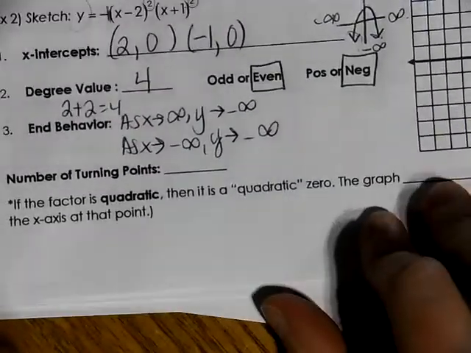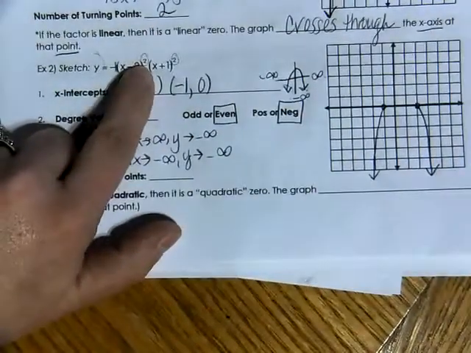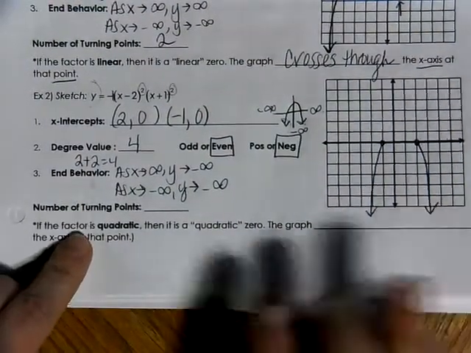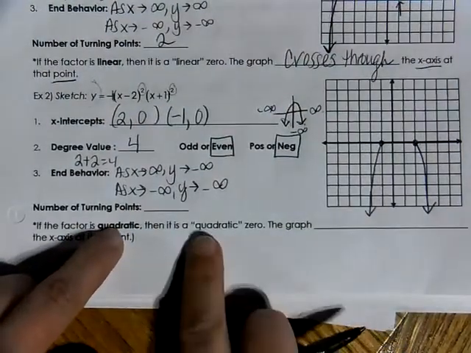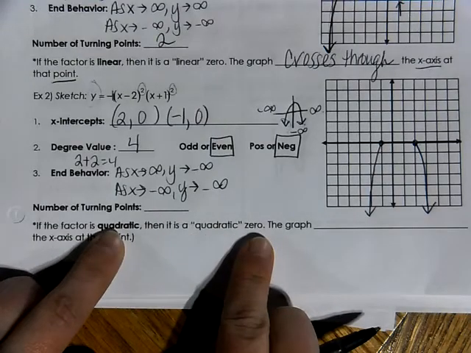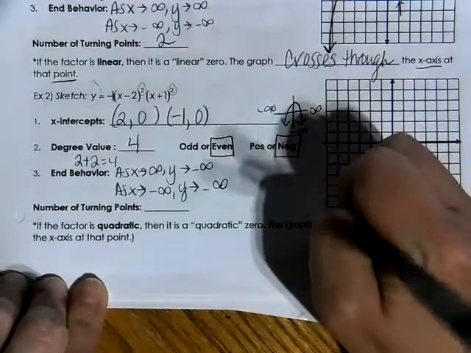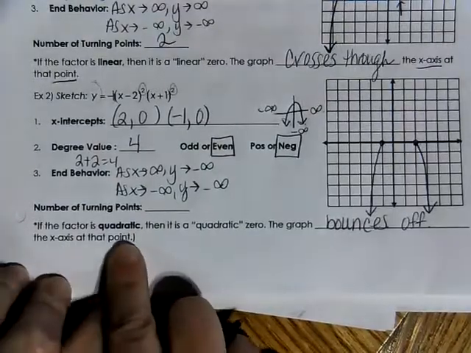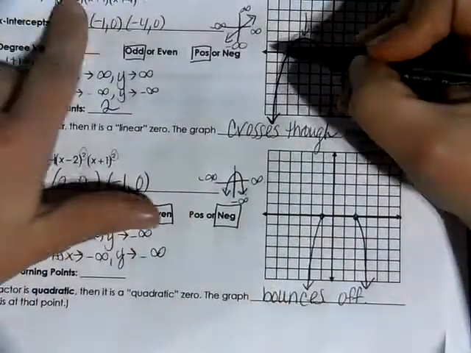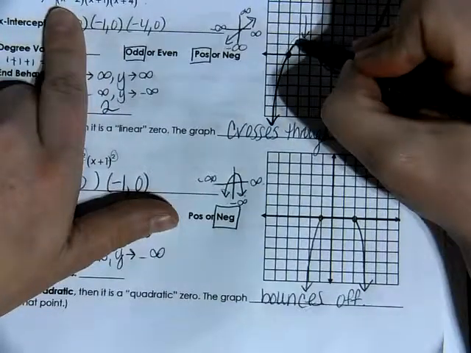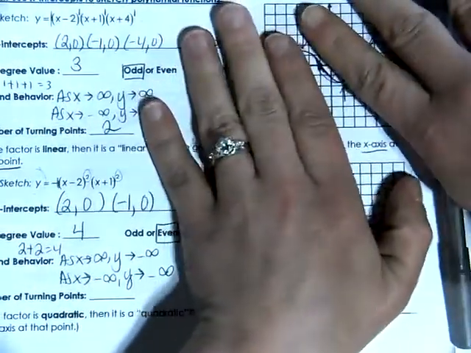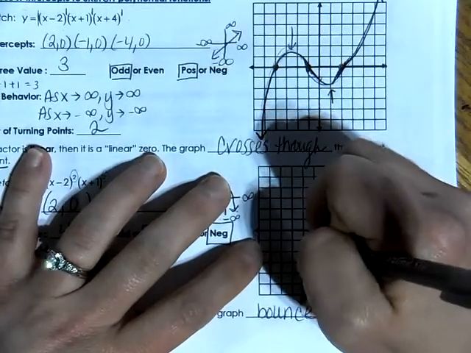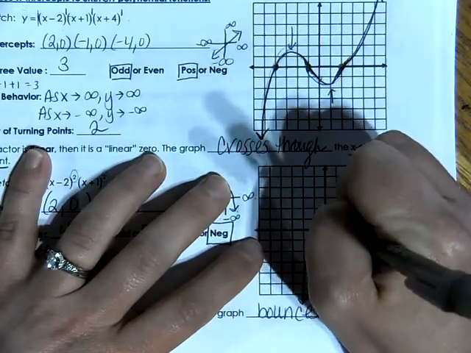Now, in this problem, because we have a degree of 2 for both of these parentheses, what I want you to do is, if the factor, the parentheses, is quadratic, then it is a quadratic zero, and the graph bounces off the x-axis at that point. So just like up here where we had linear x-intercepts, we crossed, and if you did a quick snapshot, it kind of looks linear going through each of those points. Here, it's going to bounce, which means it's going to go down and then up and then down again.